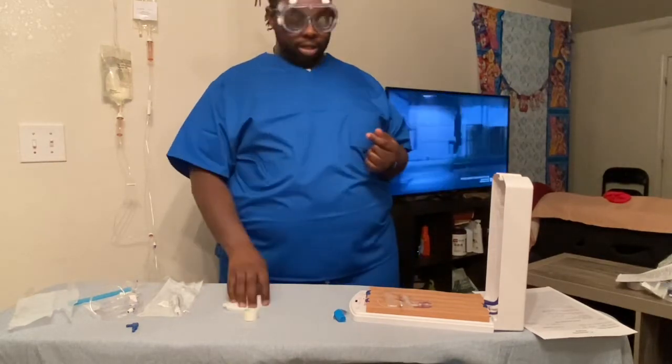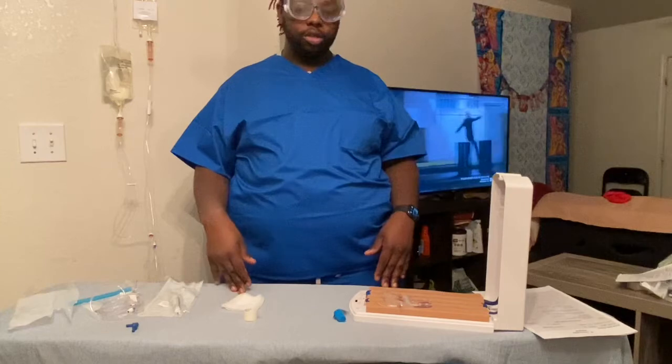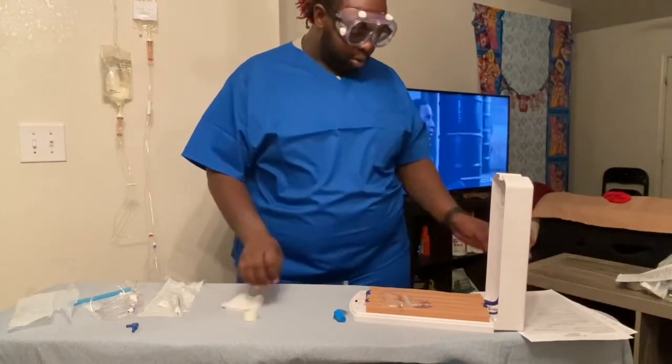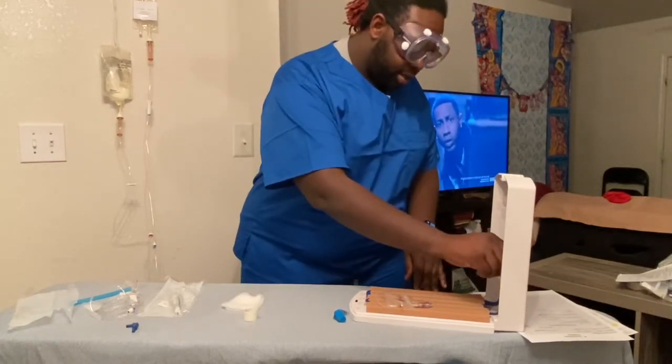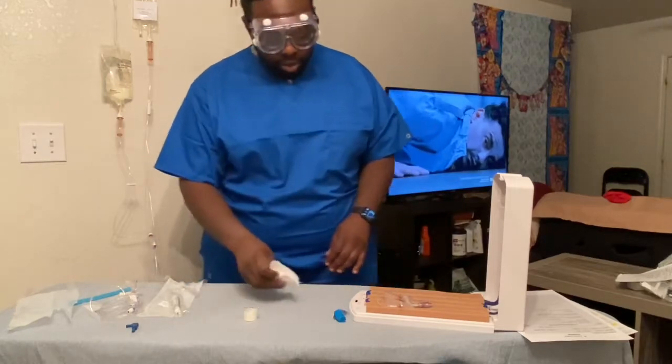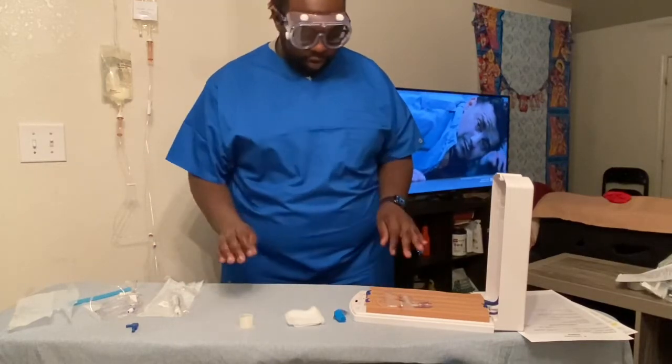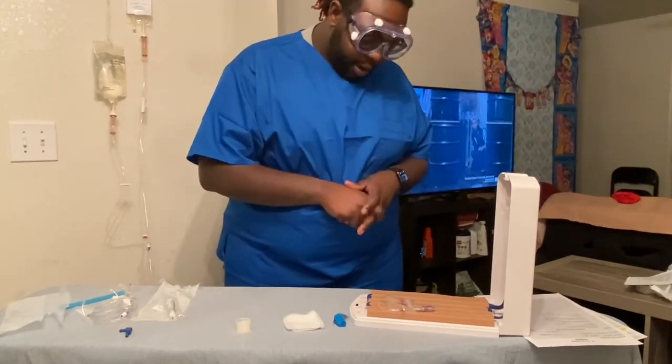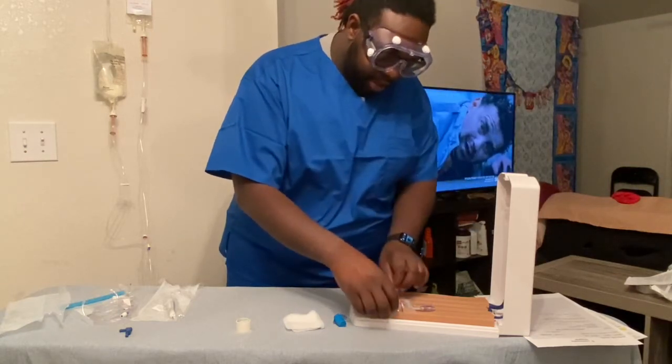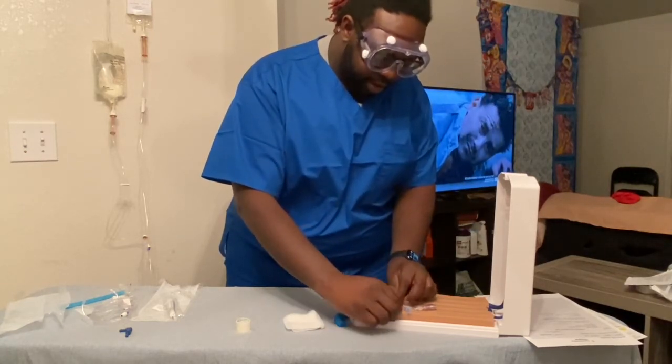You would need to make sure that you have already gathered all supplies. I have on gloves. You don't need to flush the line because you're DCing the IV.